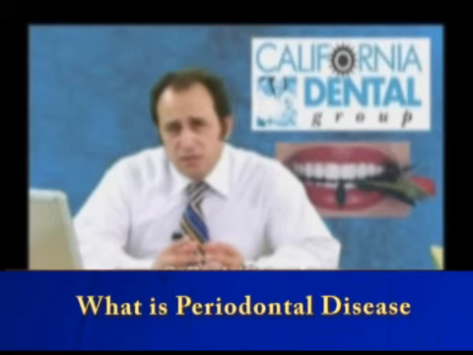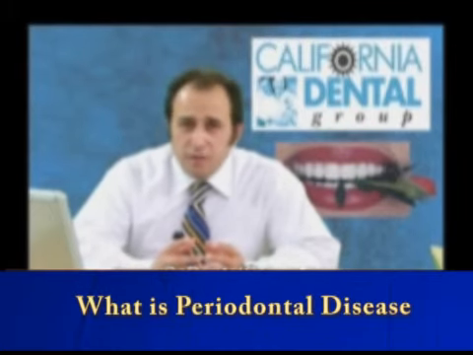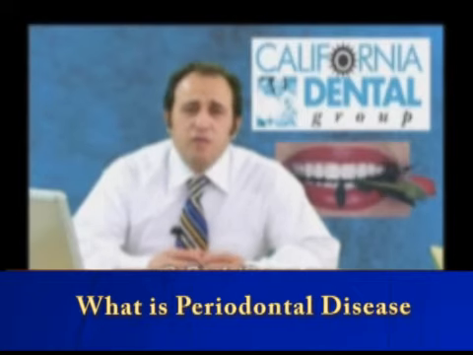Now, there are many reasons why we get gum disease. One of the reasons, of course, is if we don't brush and floss. The second reason is if we have crooked teeth, or spaces in between teeth. All of those reasons need to be corrected before we can eliminate the gum disease.